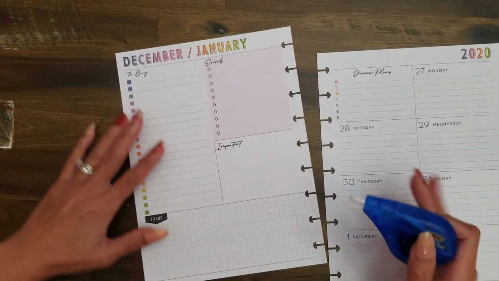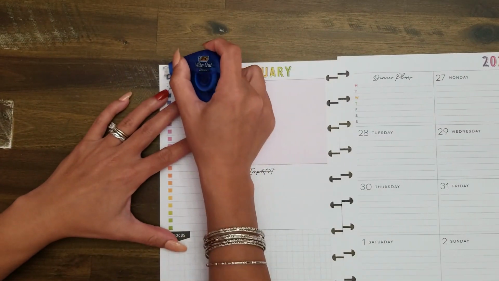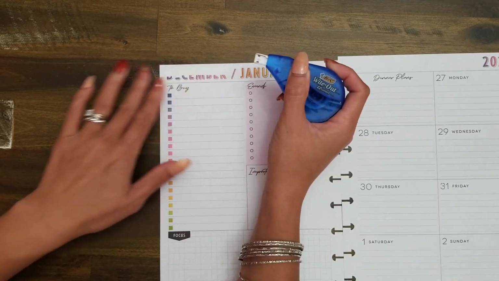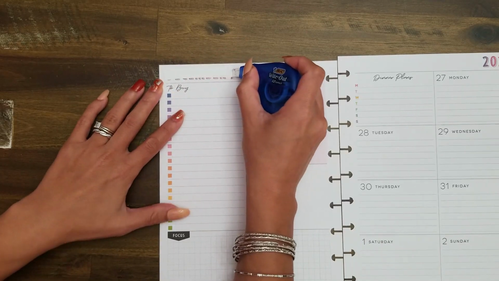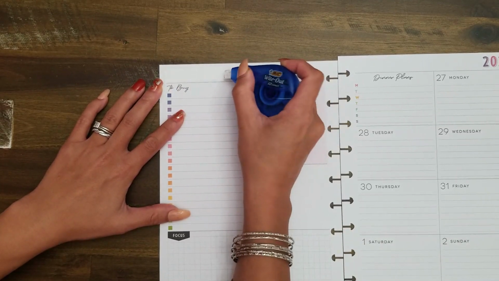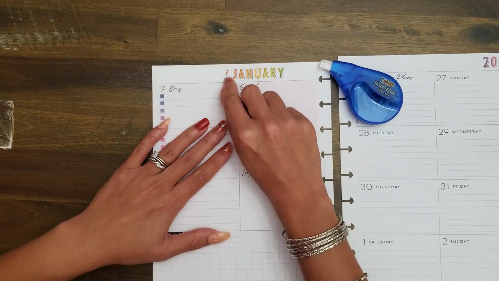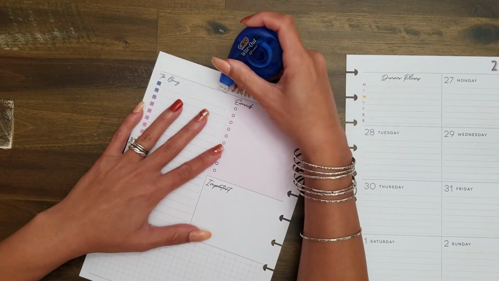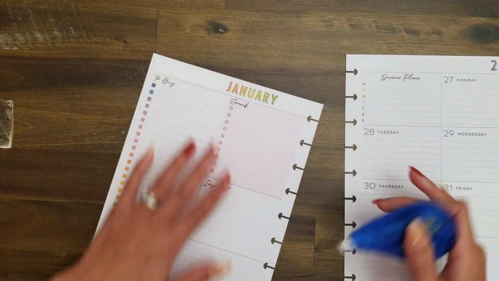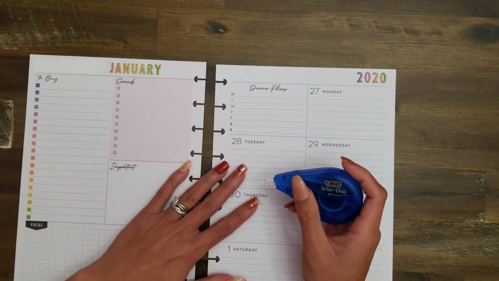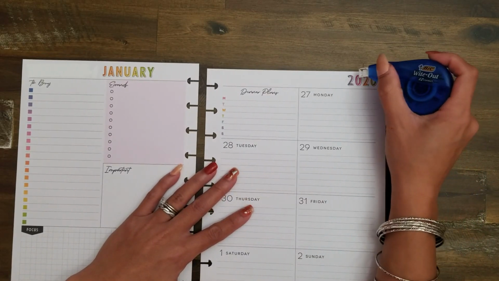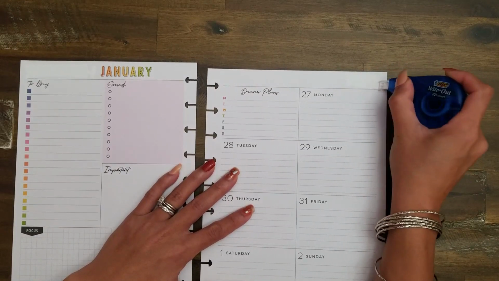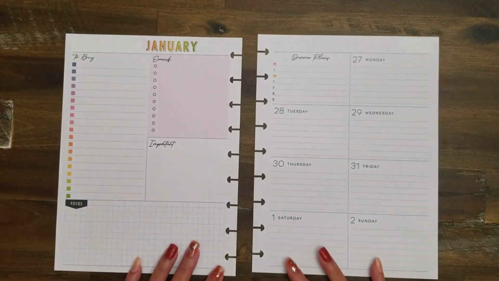First things first, whiteout. I did pull this dashboard page and I did try to find one that said January. I was hoping for one that said January in this corner, but I couldn't find one. Oops, I didn't mean to white that part out. So I'm just going to white out this part of it. It's too late now. And it's a little bit crooked, but it will be fine. And then I was thinking maybe I should leave 2022, but I'm just going to get rid of it altogether. Okay, so we're just going to leave January for right now.